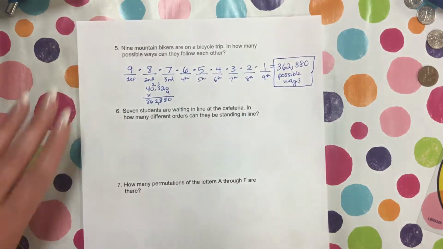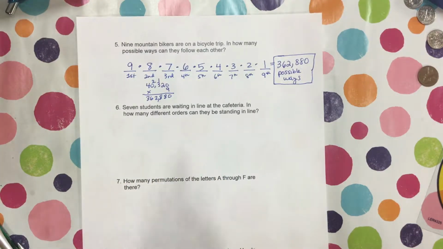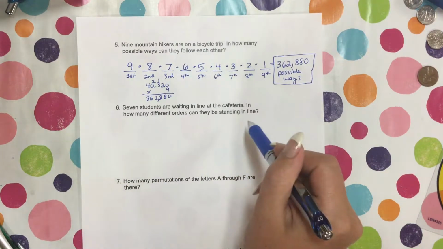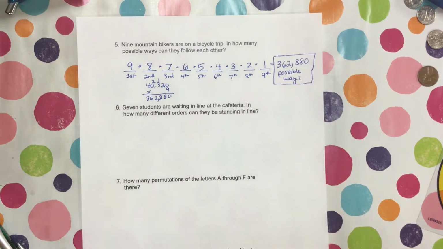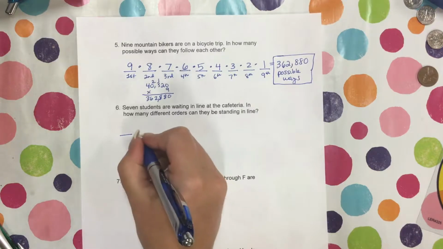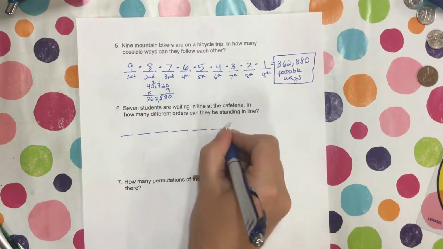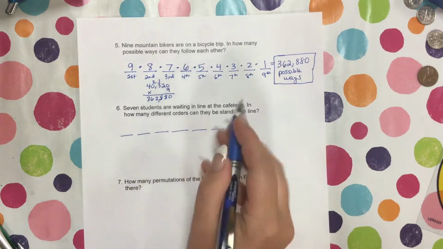Problem 6 says 7 students are waiting in line at a cafeteria, and how many different orders can they be standing in line? Okay. So we're going to have somebody in first, second, third, fourth, fifth, sixth, and seventh, right? Because there's 7 people.